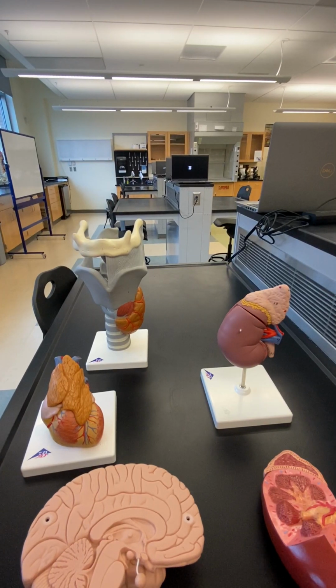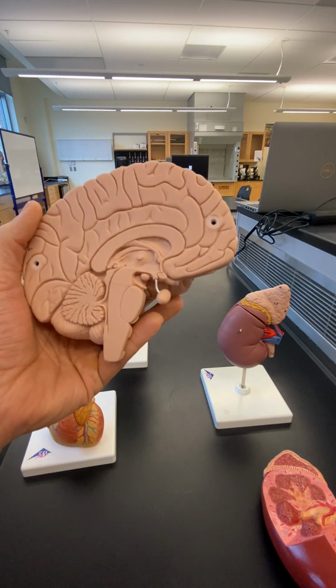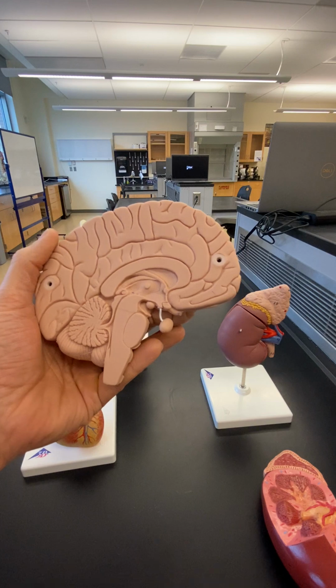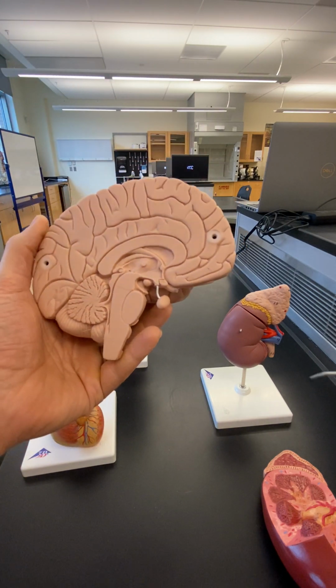In this video, we will review Module 1, Endocrine Structure ID List, and you can find this in your Canvas. Now, the first three structures on the endocrine ID list are found in your brain. Okay, so here's a half of a brain.